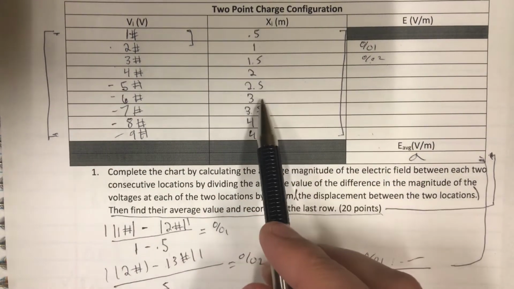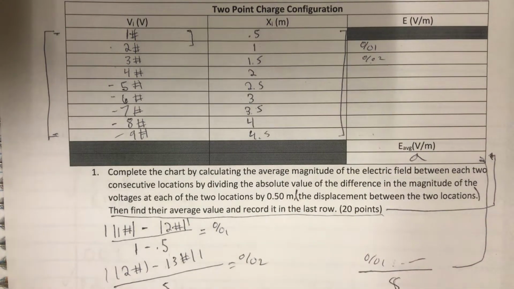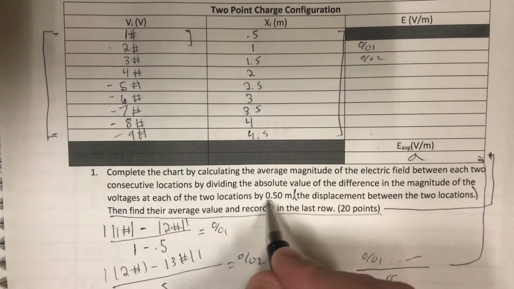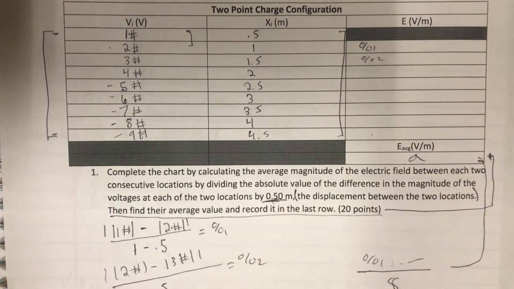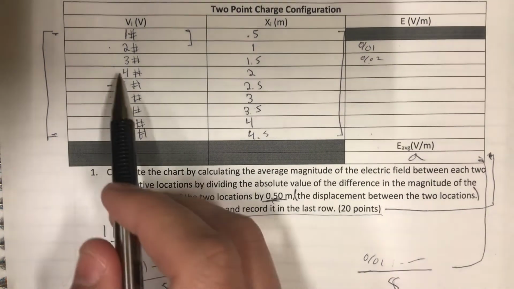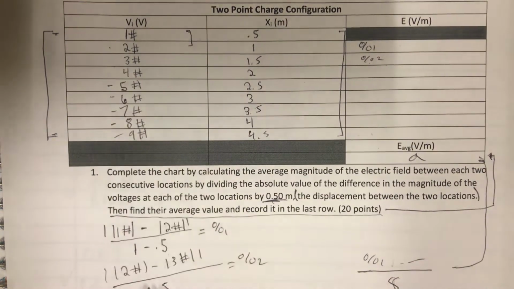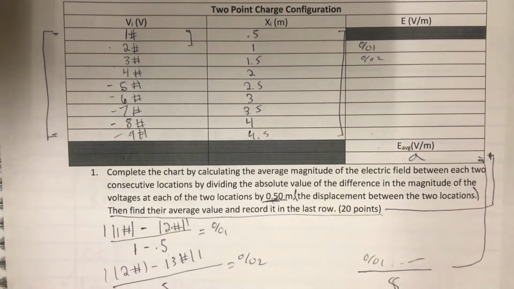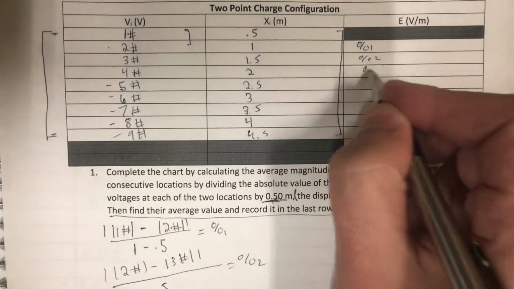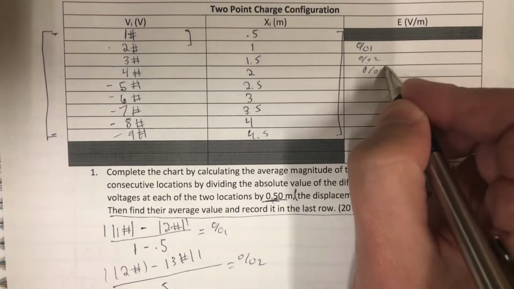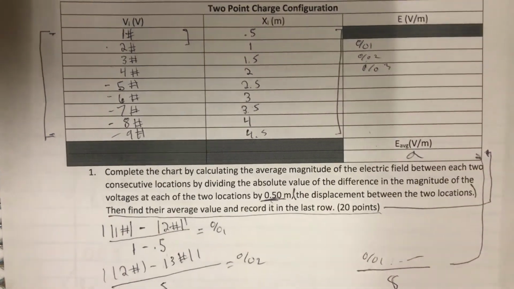And if you notice, these are always going by 0.5, so you could automatically tell yourself you're going to divide by 0.5. That's what they're saying to do in your instructions right there. And then you could do and so on. Number 3 minus number 4 divided by 0.5, and that will go right here, whatever number that comes out to.